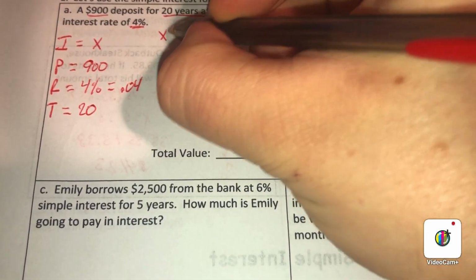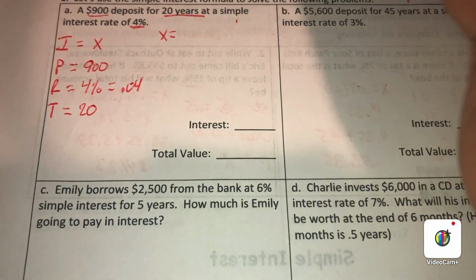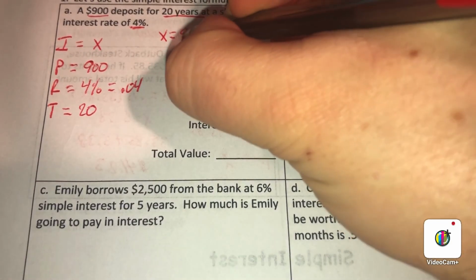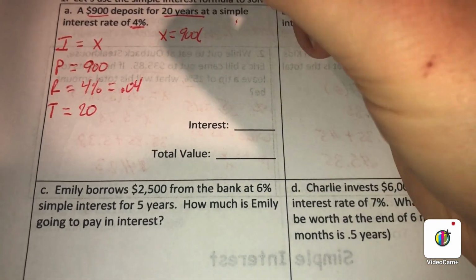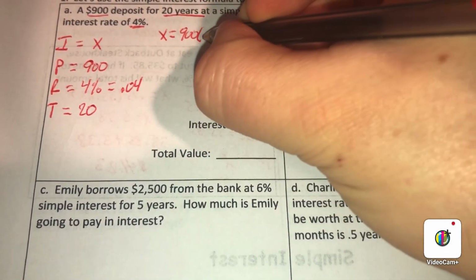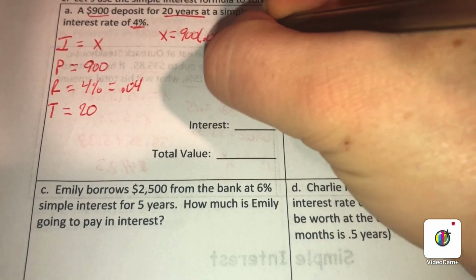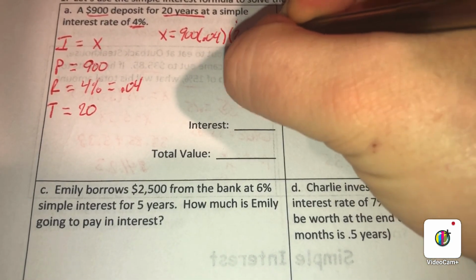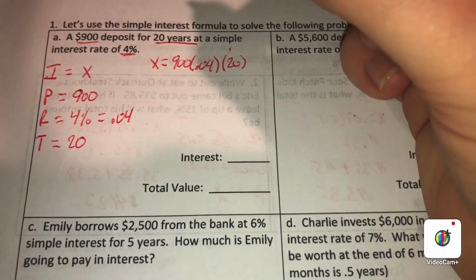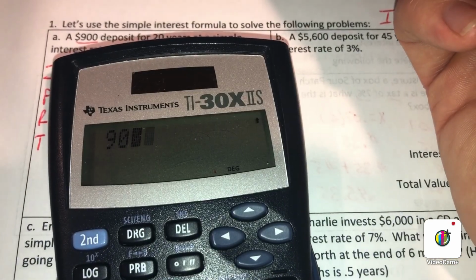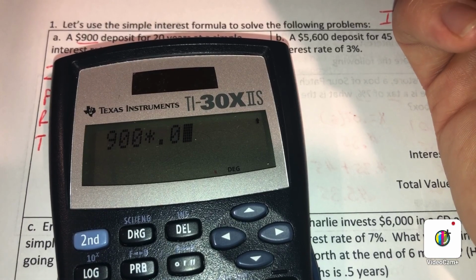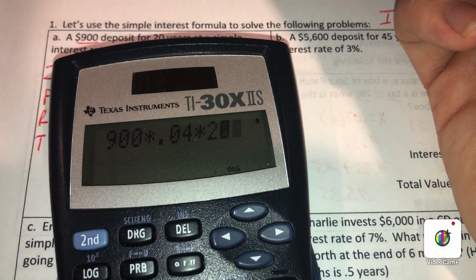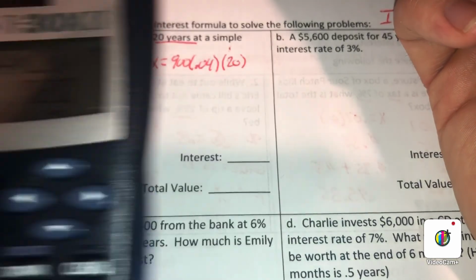So X equals P, so 900, times the rate, 0.04, times the amount of years, 20. That'll give us the interest amount. So 900 times 0.04 times 20 is 720.